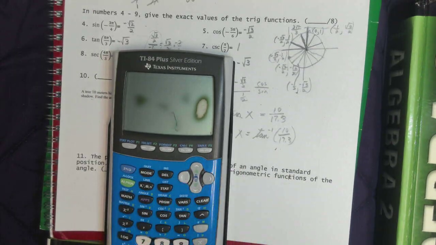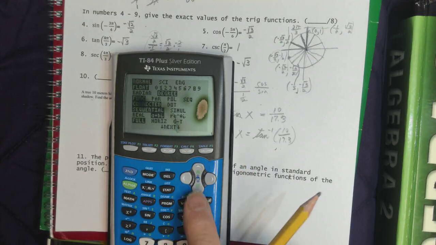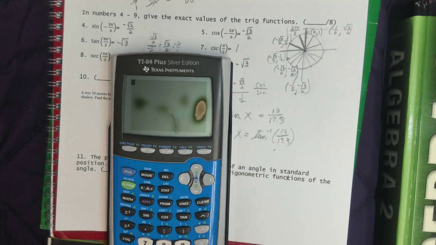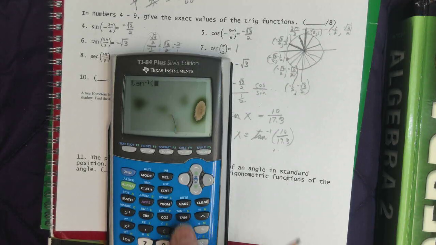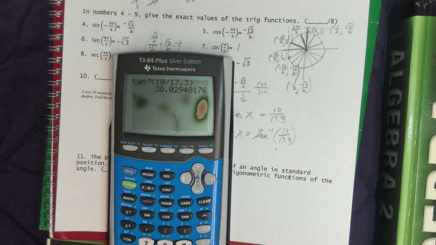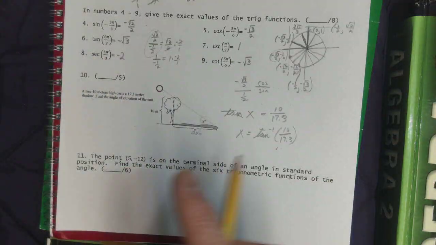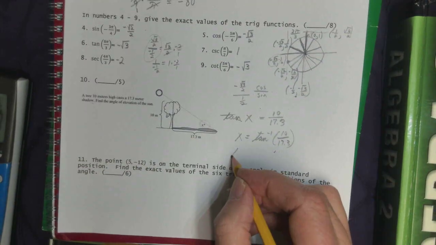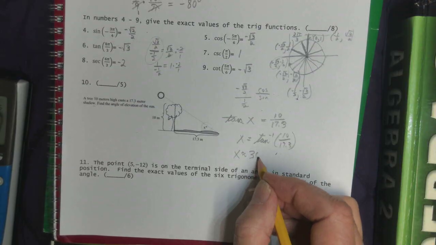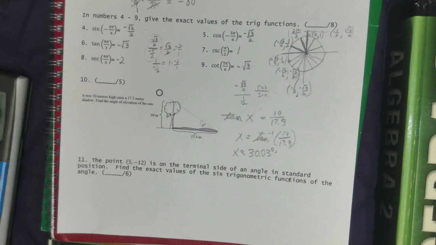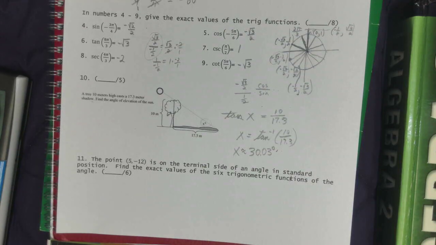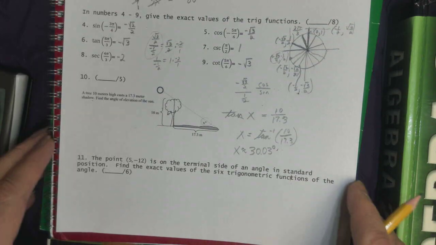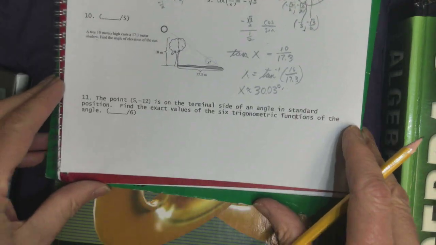Let's see. Turn on mode. It is in degrees. So I'm going to take second tan, or inverse tangent, 10 divided by 17.3. And I get 30.03 degrees. Okay. It didn't give us specifications on what to round it to. That's the angle of elevation on that one.